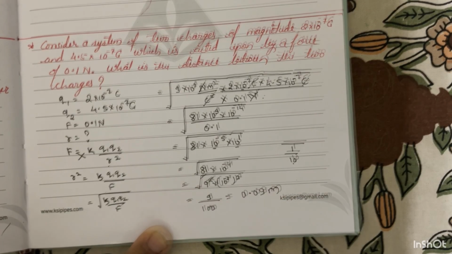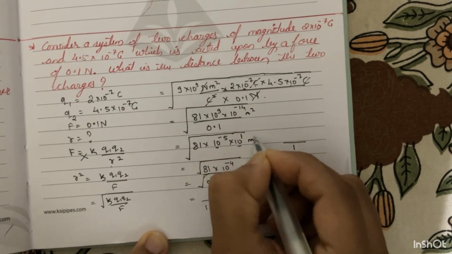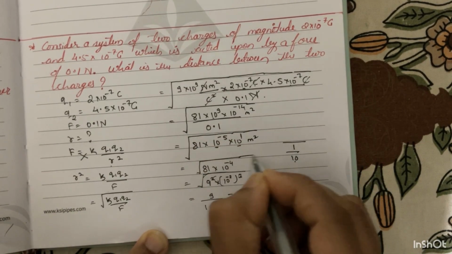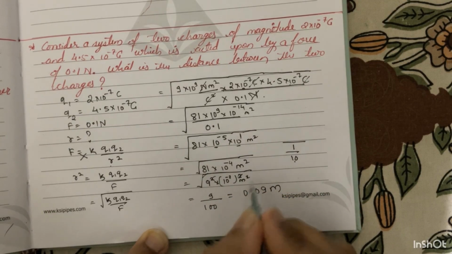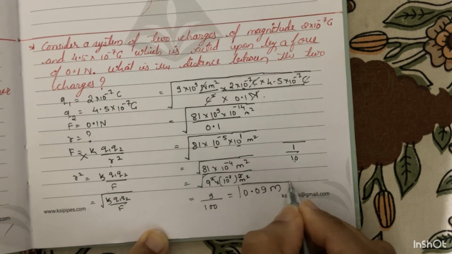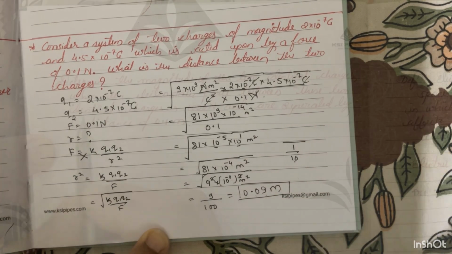Okay, I forgot to mention, here it is, we are left with the m square. Let me write m square everywhere, which is under the square root only here. Up to here and up to here, again with these two powers, it will get cancelled, and we are left with 1 meter. So the distance between these two charges is 0.09 meter here.